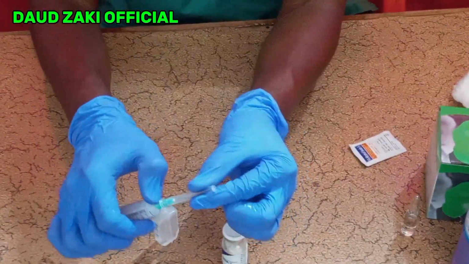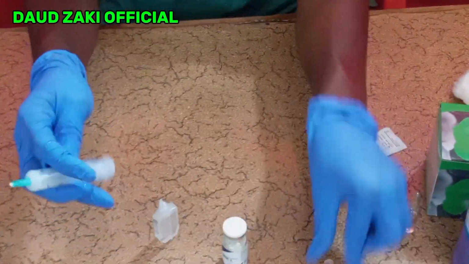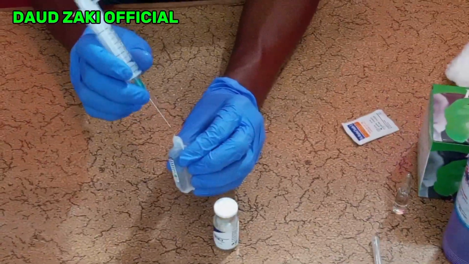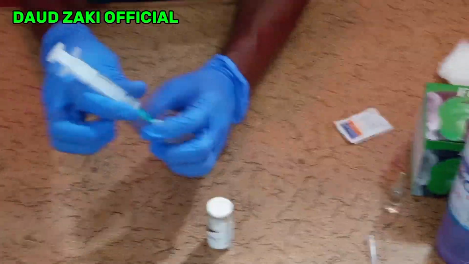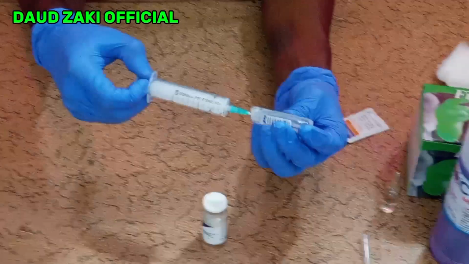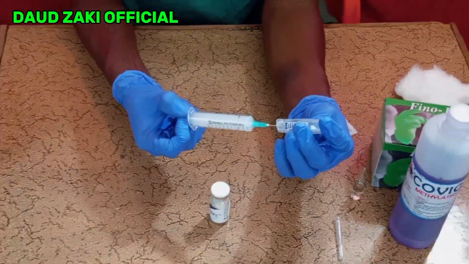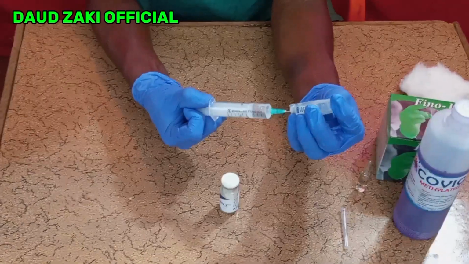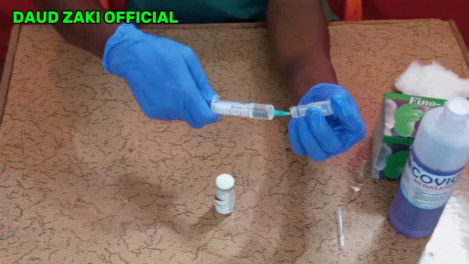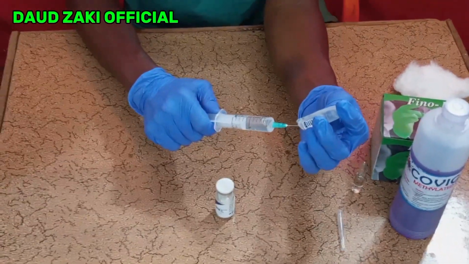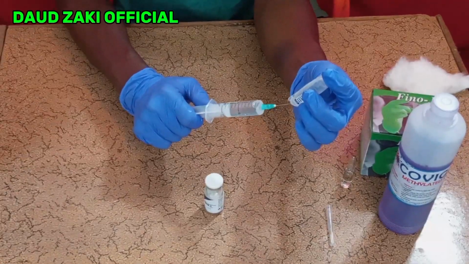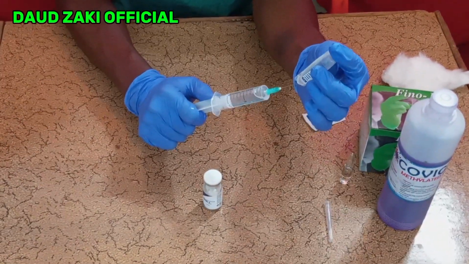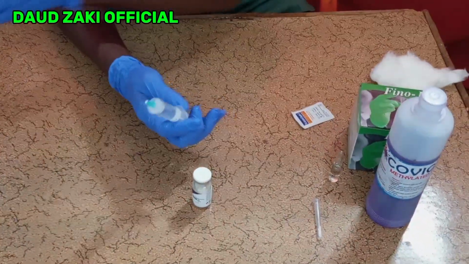You remove the needle cap, then you insert the needle into the plastic vial containing the sterile water for injection. You hold it upside down horizontally, then you pull back the plunger to withdraw all the sterile water for injection to reconstitute with the white powder of the drug. This is how you withdraw the sterile water for injection.